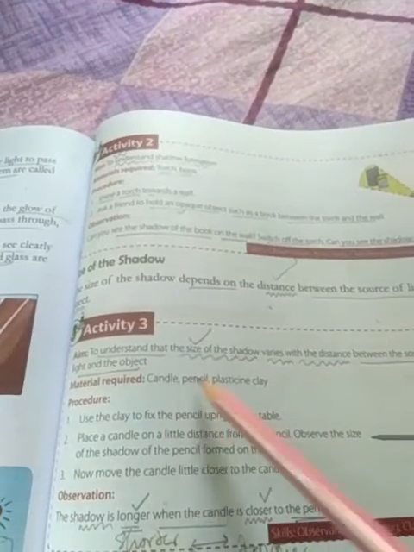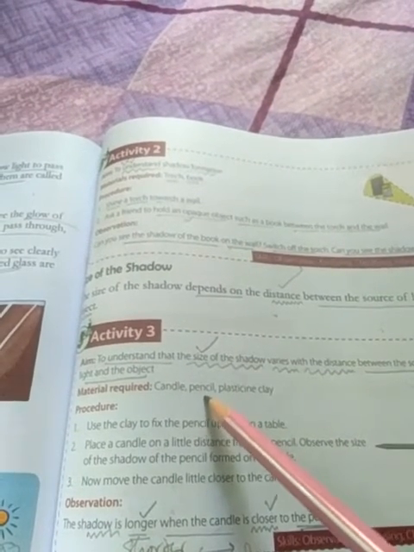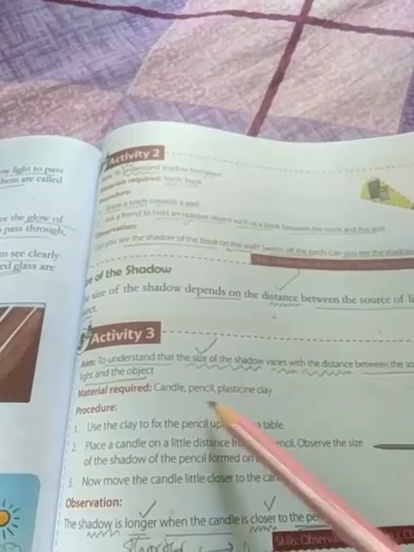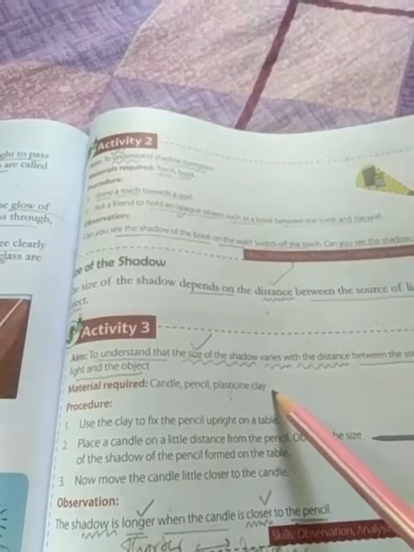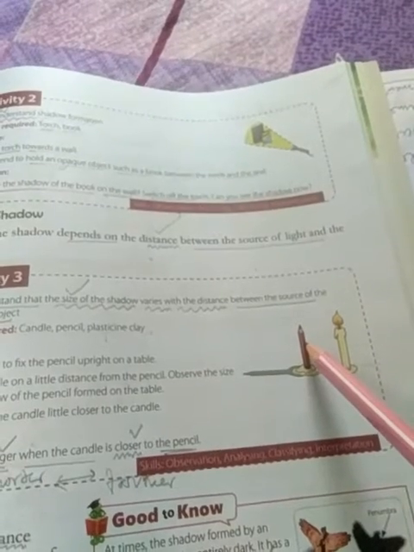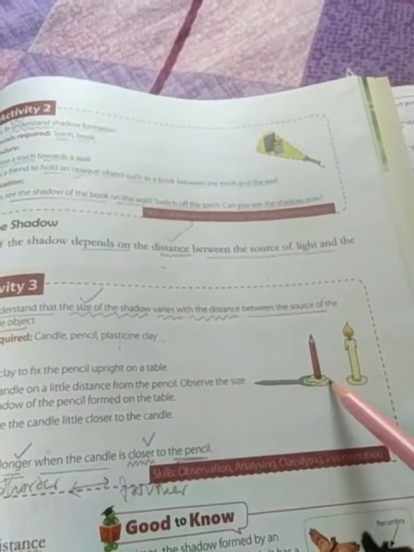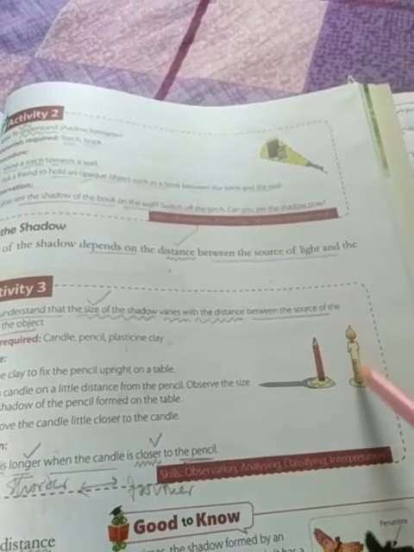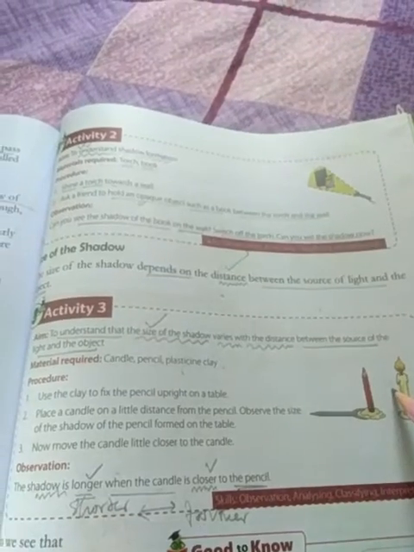The materials required for performing this experiment are: number one, a candle. This is the source of light. Then a pencil, the opaque material, and clay. The pencil is fixed upright using the clay, and there is the source of light, the candle. These are the materials required to perform this activity, to know the size of the formation of the shadow.